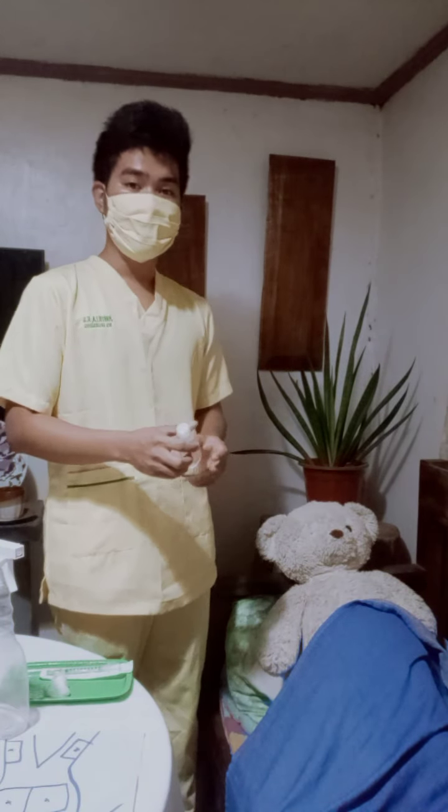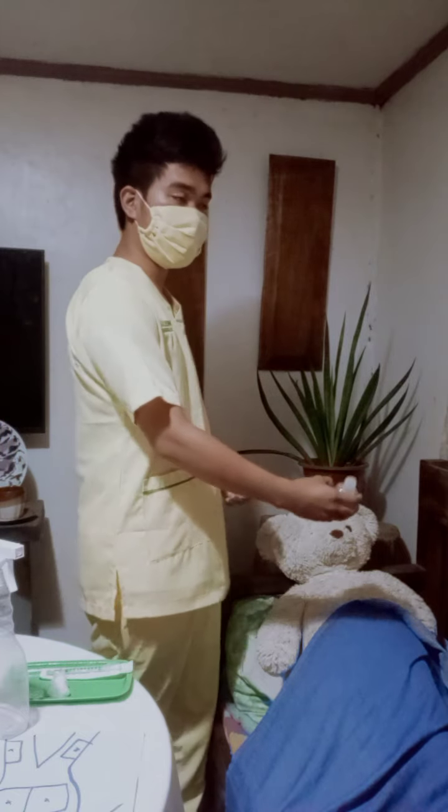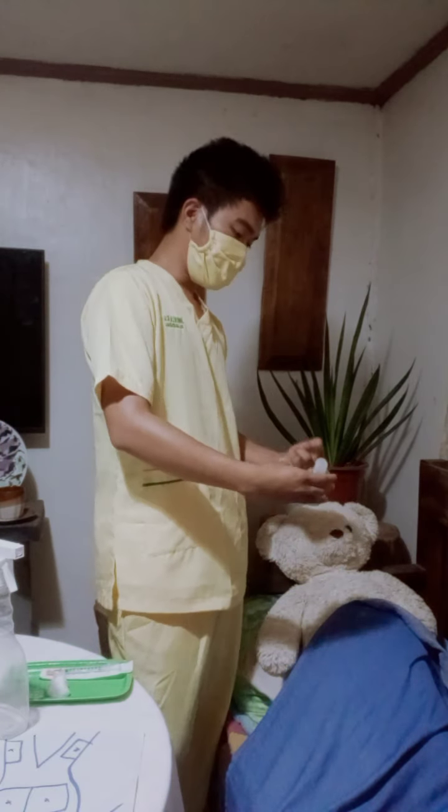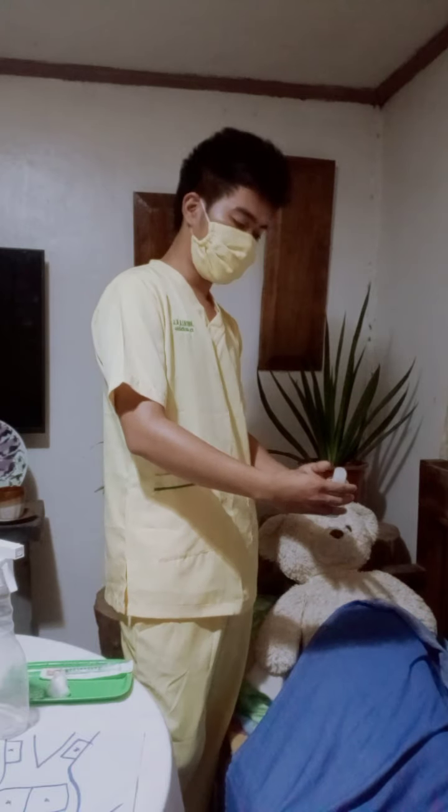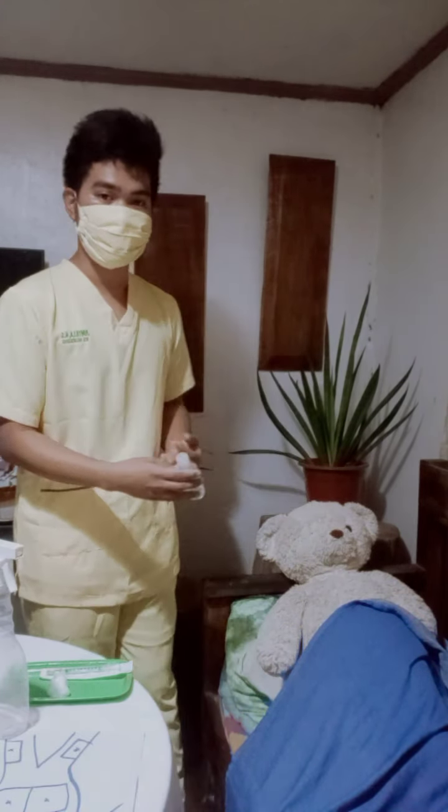Better that he or she knows what the labels are, for example the expiration date. So we're going to give it to our patient and discuss what the labels of the vial are. That's it. It's very important.